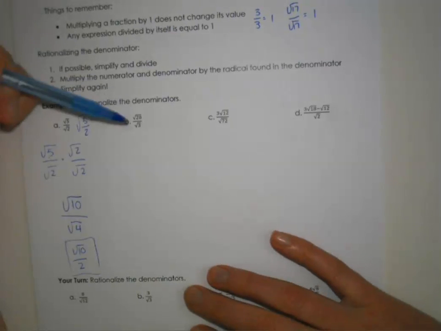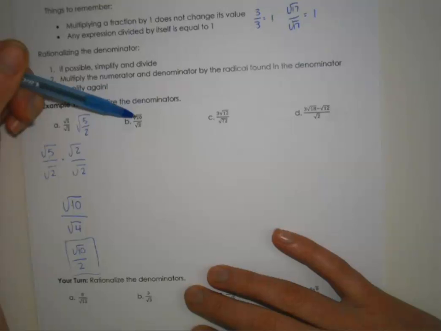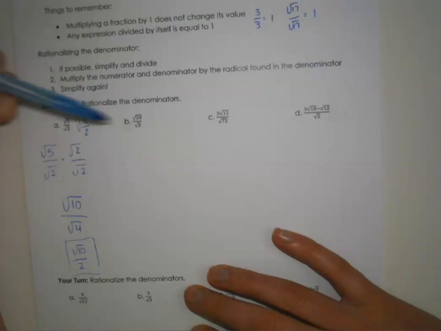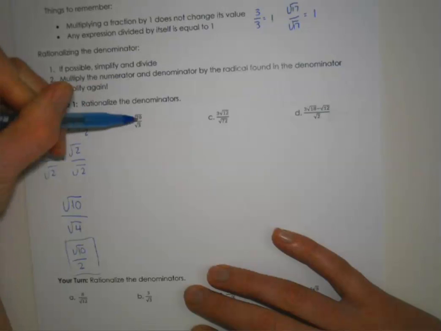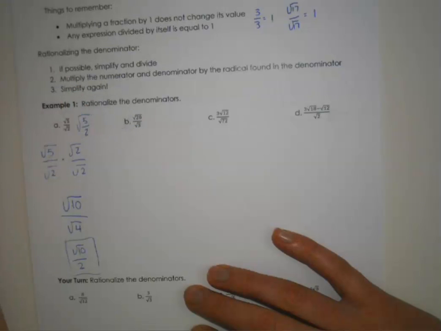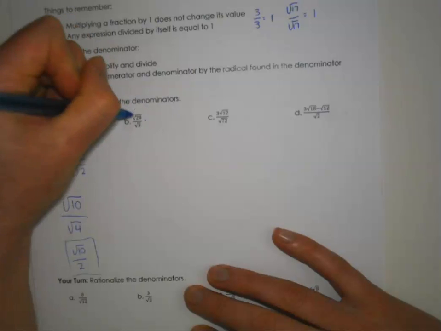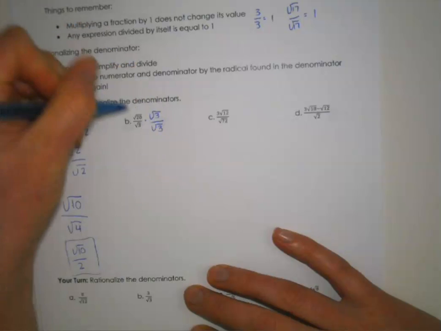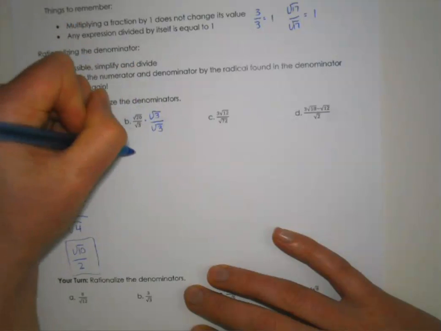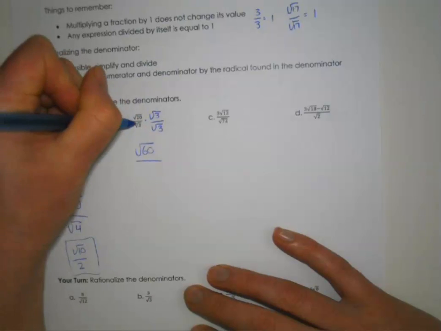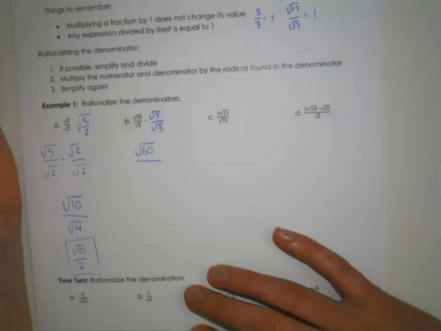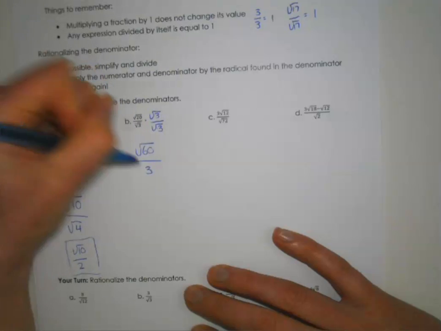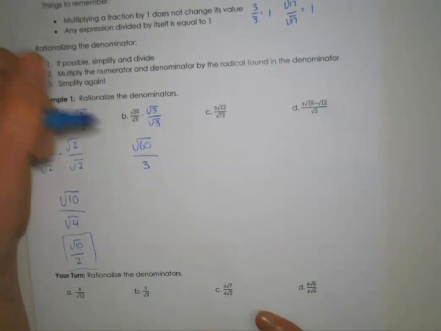So what we'll find with this one, same kind of a deal. 20 and 3 aren't going to divide evenly into each other, and 3 can't be simplified any further. So we're going to have to use rationalizing the denominator in order to get rid of that radical in the denominator. So that means we're multiplying this whole term by root 3 over root 3. So root 20 times root 3 gives us root 60. Root 3 times root 3 gives us root 9. Square root of 9 is 3. Okay, so I kind of skipped a little bit of a step there.